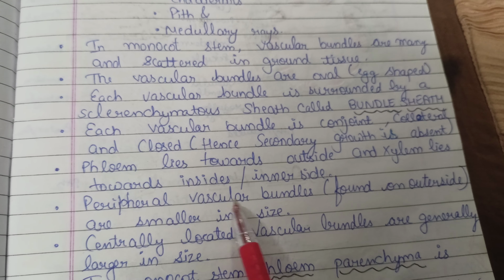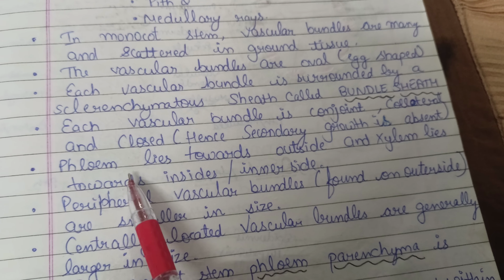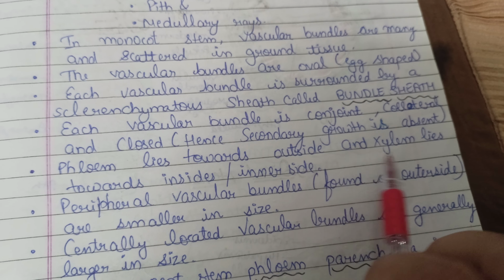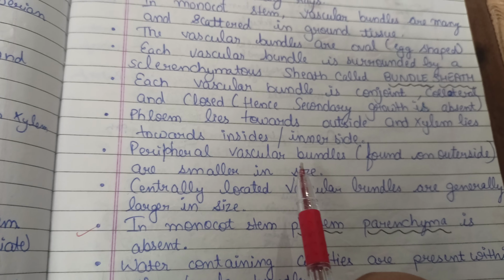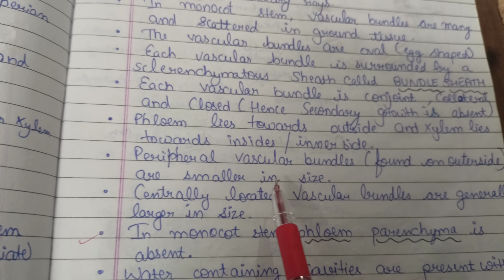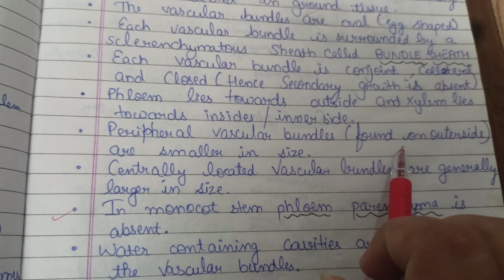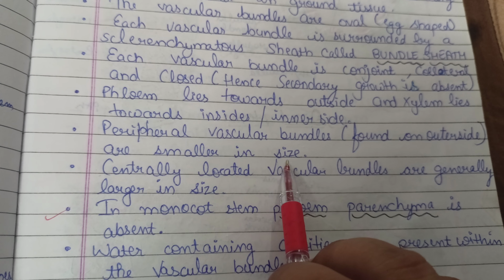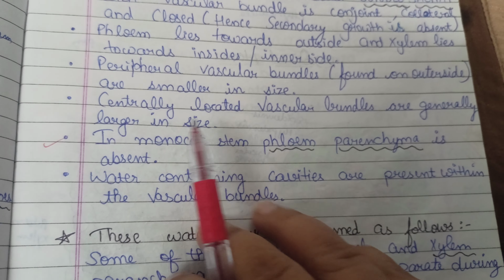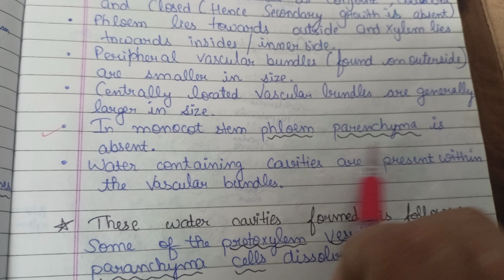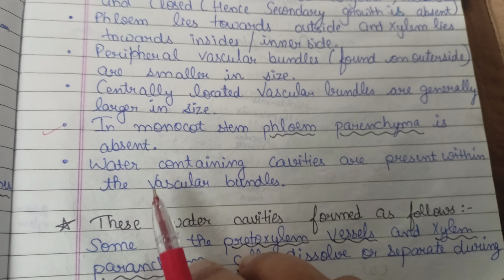Peripheral vascular bundles are generally present. The phloem lies towards the outside and xylem lies towards the inside, that we have seen in the radial vascular bundle, the conjoint closed and conjoint open vascular bundle. Peripheral vascular bundles present outside are smaller in size, and centrally located vascular bundles are generally larger inside. In monocot stem, the phloem parenchyma is absent and water containing cavities are present, which are called lacuna.